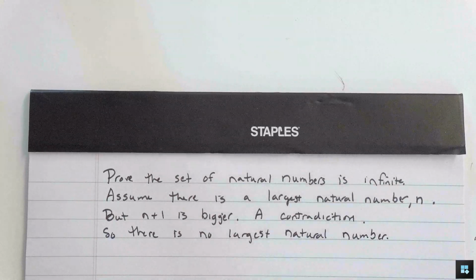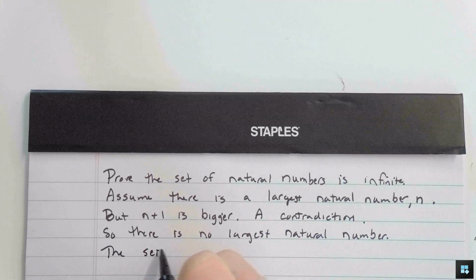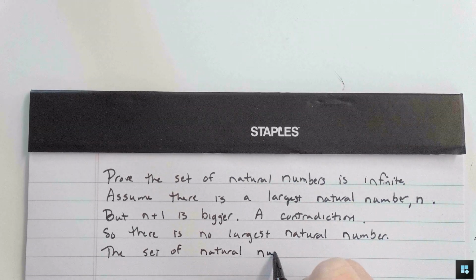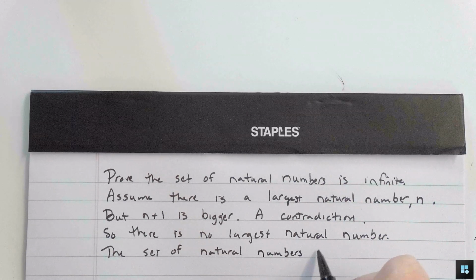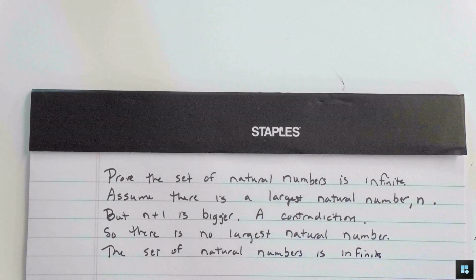The set of natural numbers is infinite. Our initial assumption was incorrect.